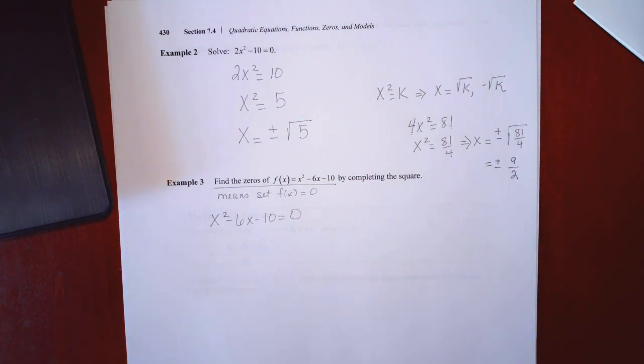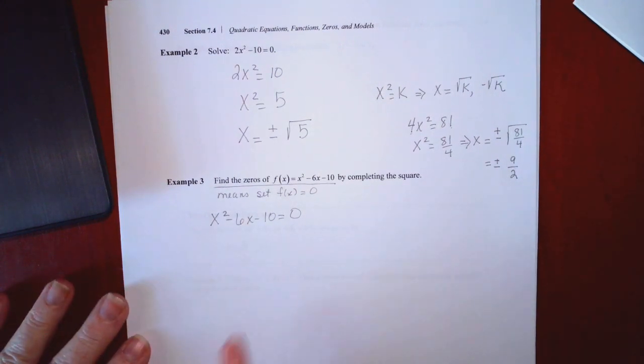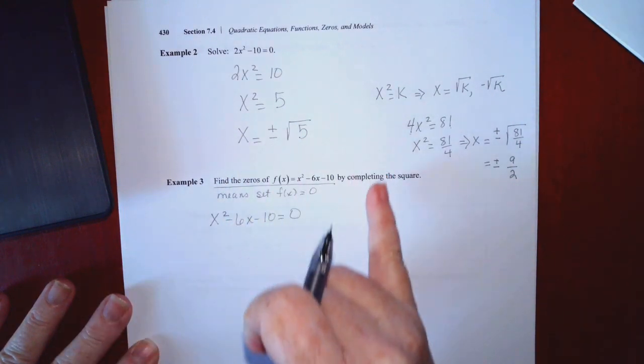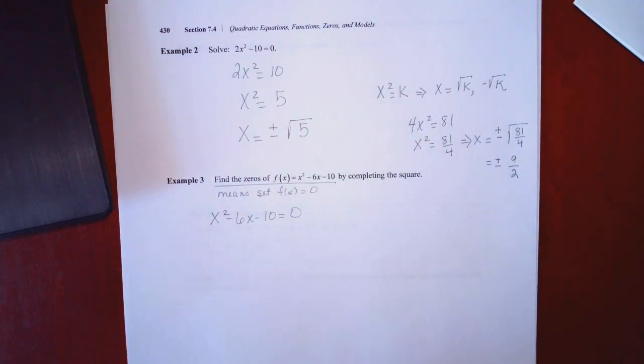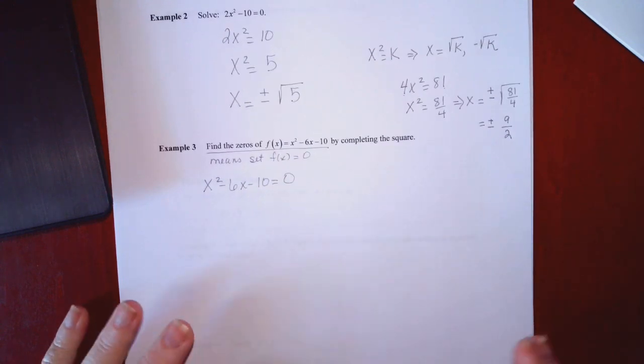And since I have that middle term, just getting quickly to your answer by using the principle of square roots may be a little bit more involved as well. The method of completing the square always works. There's a lot to it, but it does always work. So that's what we're going to start with.